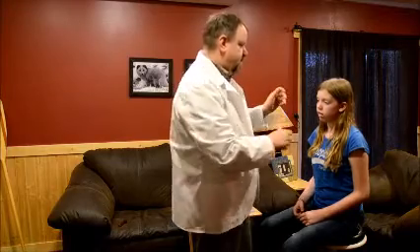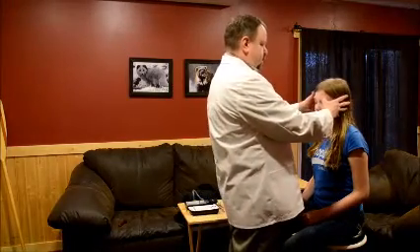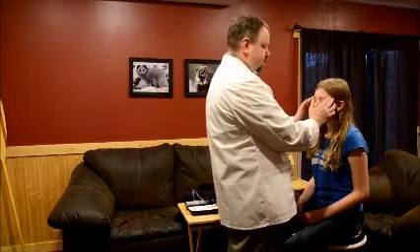Then I'm going to look at her face. I'm looking for symmetry, looking at the general features, making sure there's no unusual features. The skin is intact, no abrasions or lesions, and that it's normal for her ethnicity. And then after inspection, I'm going to go ahead and begin with palpation. And with that, I'm just going to palpate the temporal arteries.